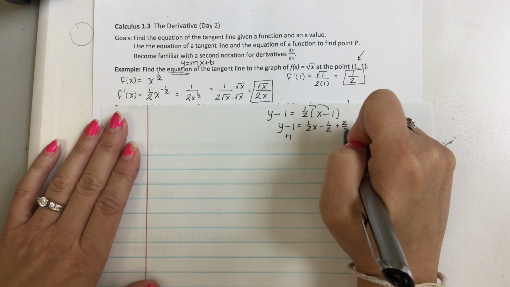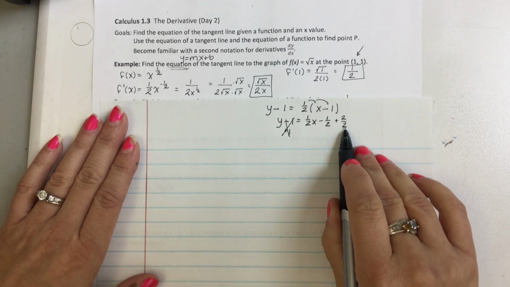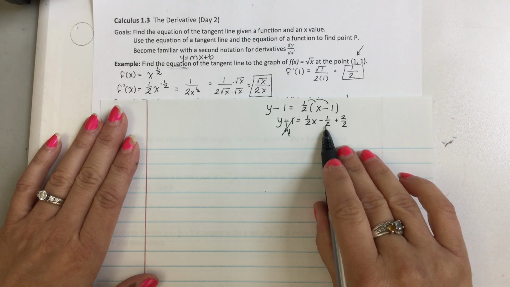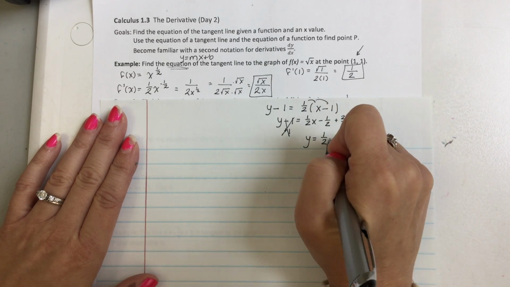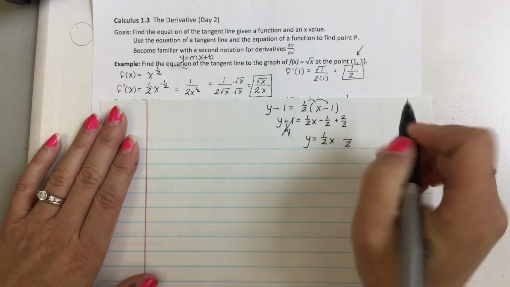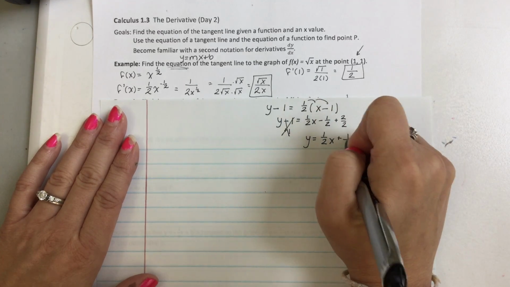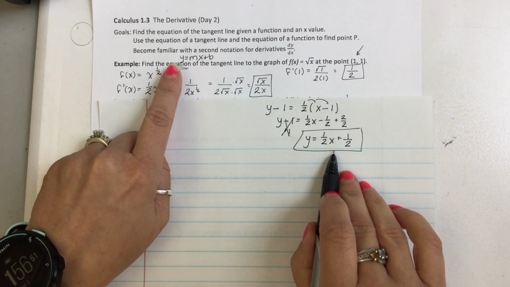When I add 1, I'm going to go ahead and write it as 2 over 2. This still has a value of 1, but now I have a common denominator with the other constant term, so I can combine them. So y equals 1/2 x. Your common denominator of 2 stays. Negative 1 plus 2 is a positive 1. This is an equation. That's what the question was asking for.